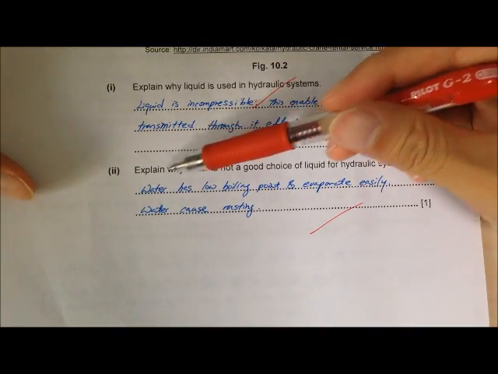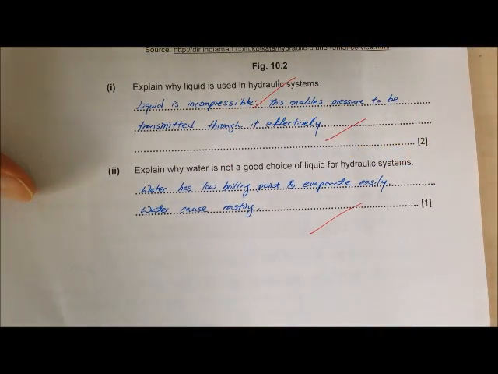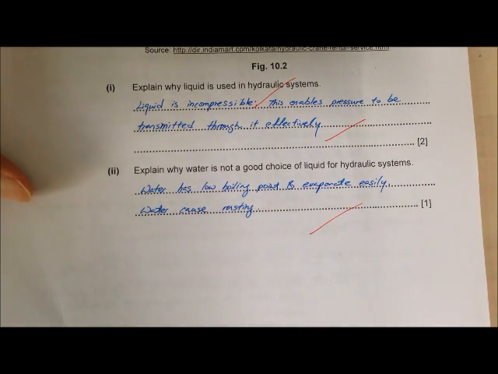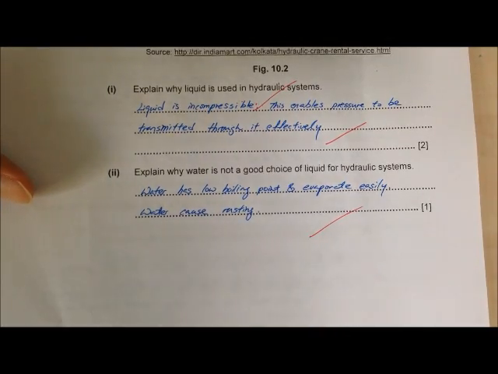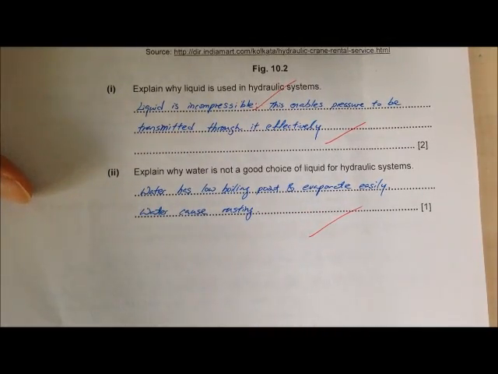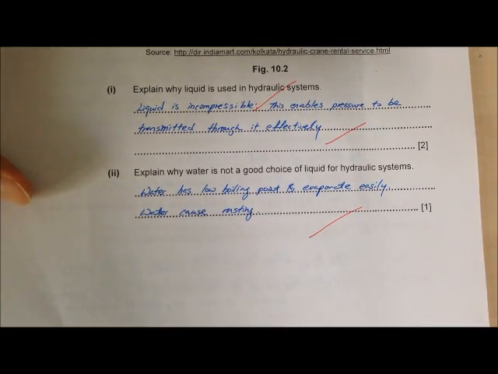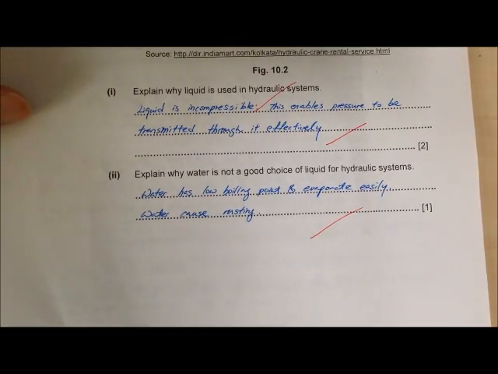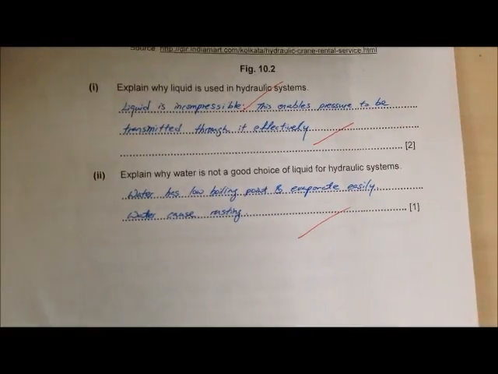Explain why water is not a good choice. There are a lot of different answers. Water has a low boiling point, evaporates easily, causes rusting, and has a strange expansion effect. Water below 4 degrees C will start expanding, and if it freezes, it will expand and rupture the hydraulic pipe. So many different choices. As long as you hit one, I'll give you the point.